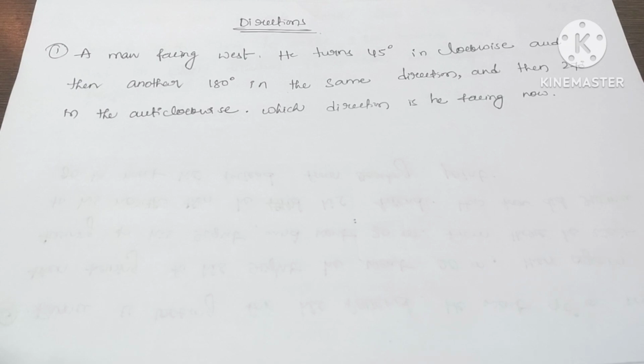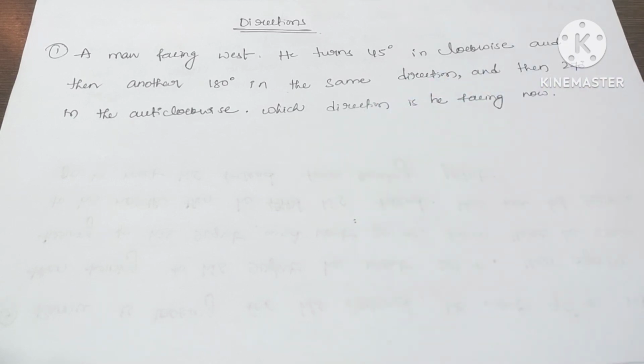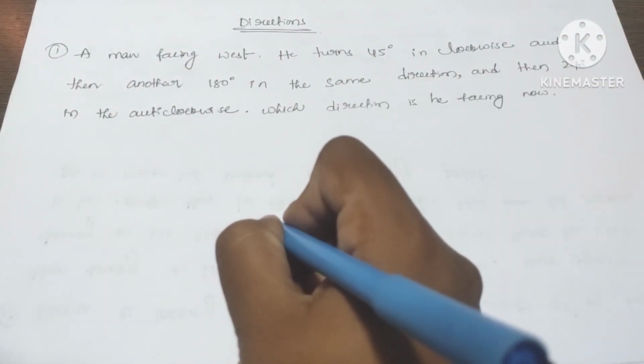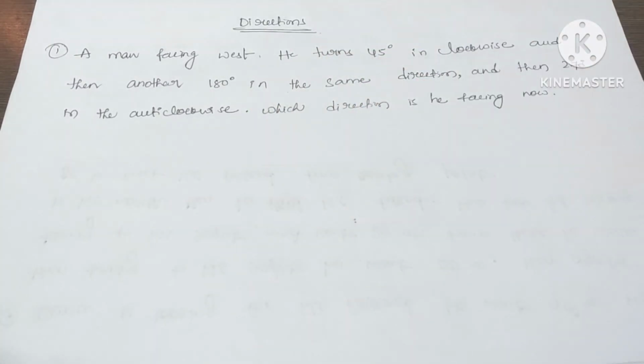Now I am going to solve the questions when they provide degrees like 45 degrees, 180 degrees. Let's see. A man facing west. Take a person. Now, whenever they provide a question like this, we have to draw a compass.